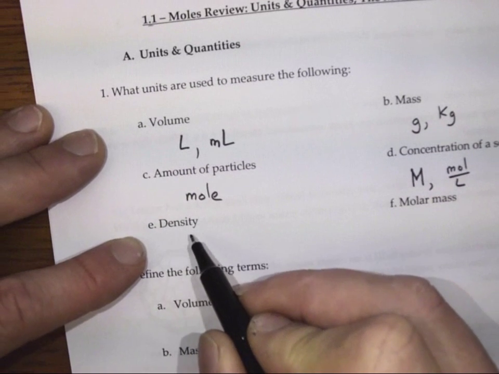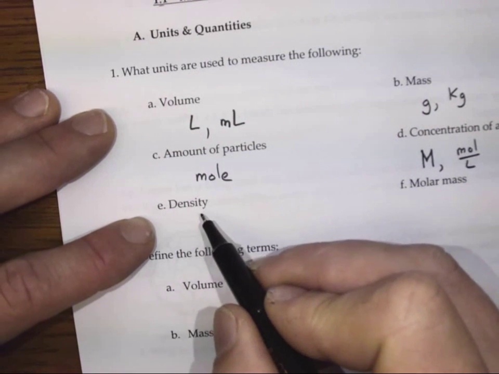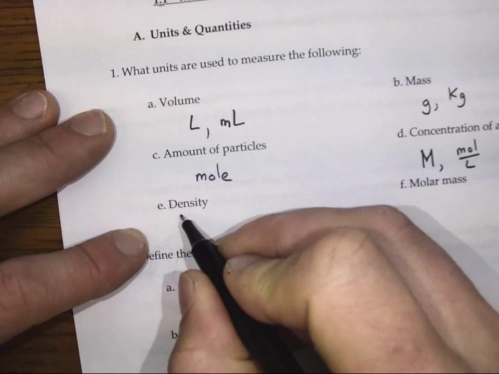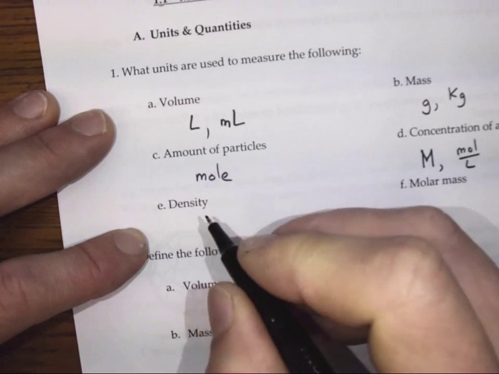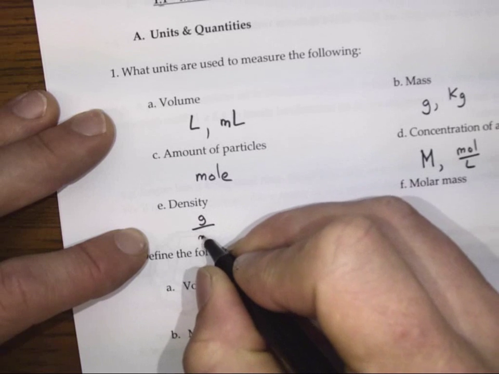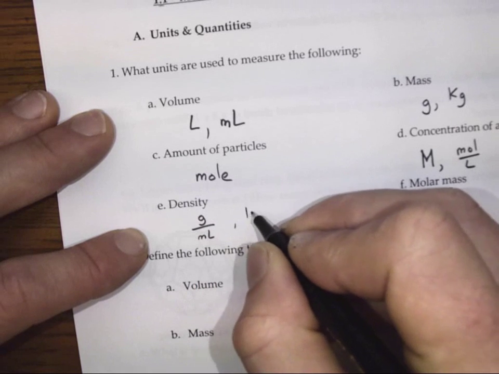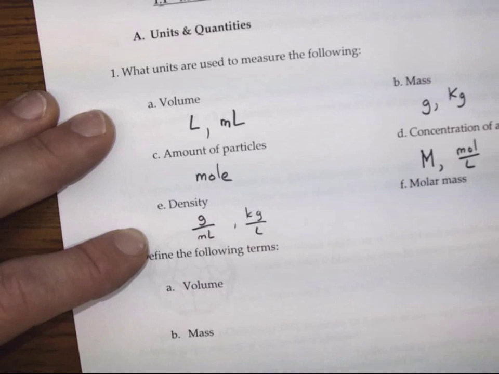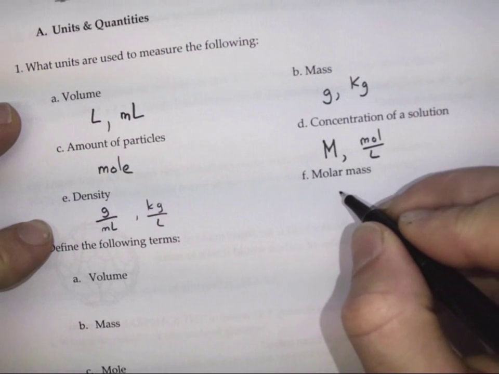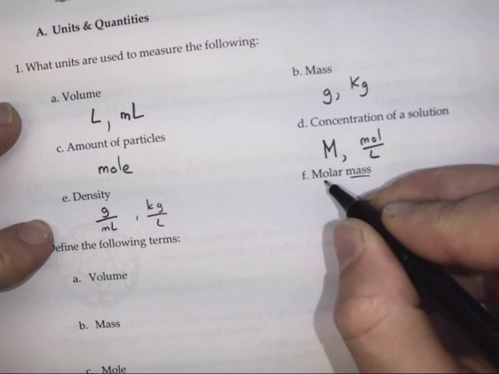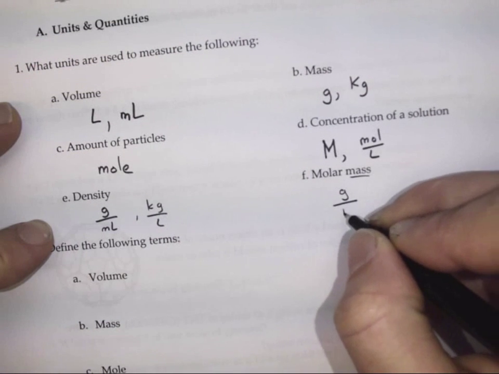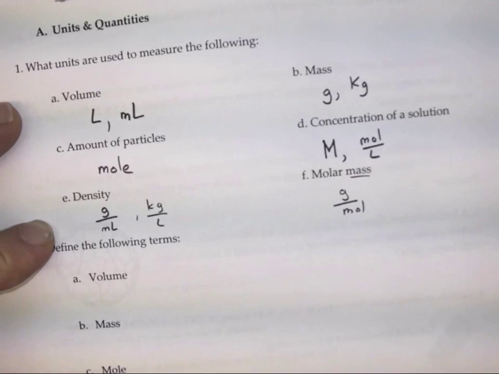For density, that's a measure of how much something weighs for the amount of space it takes up, or rather how much mass it has for the amount of space it takes up, if you want to be technical. For density, we usually are going to be measuring in grams per milliliter or kilograms per liter. And lastly, molar mass tells us how much mass a mole of something has, and that's in grams per mole.